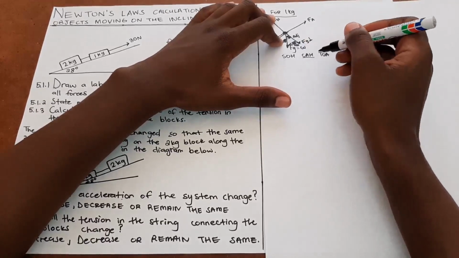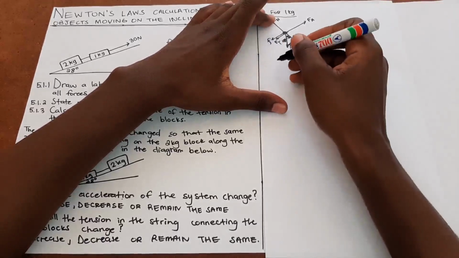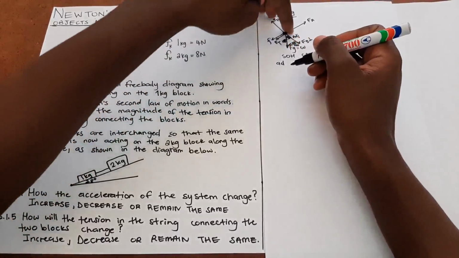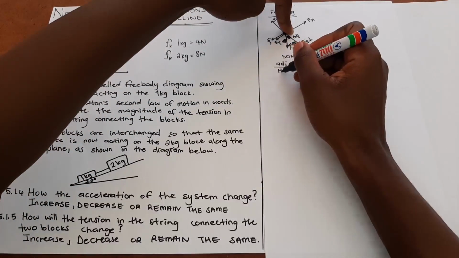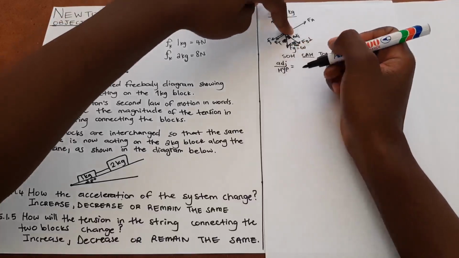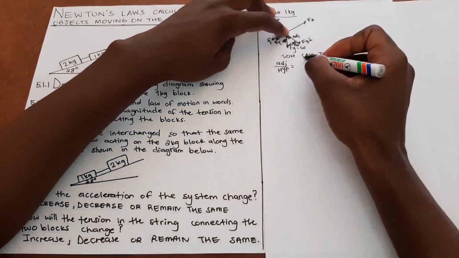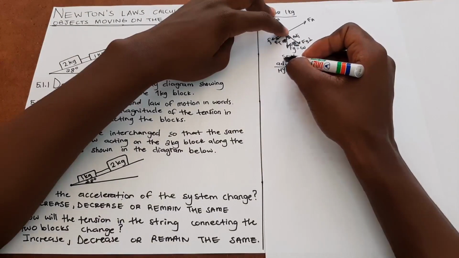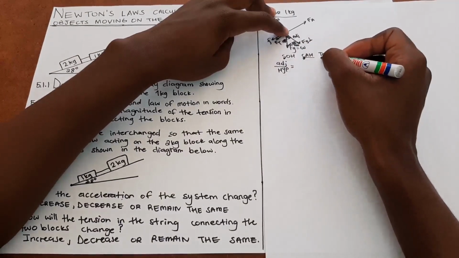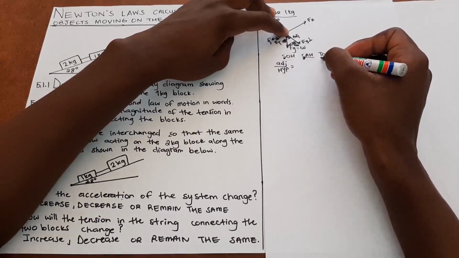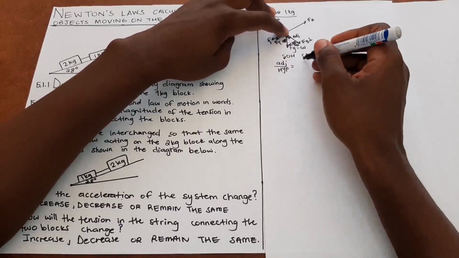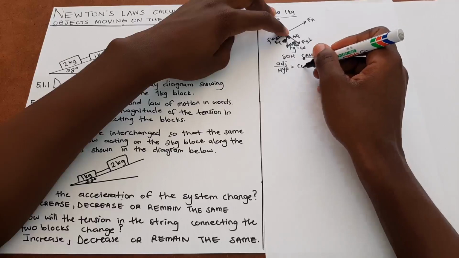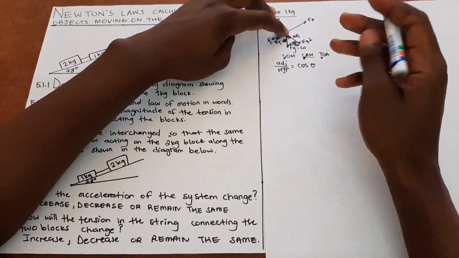Adjacent means we go with cos. So adjacent over hypotenuse is equal to cos. This is sine, this is cos, this is tangent, which is tan. So it's going to be cos theta.